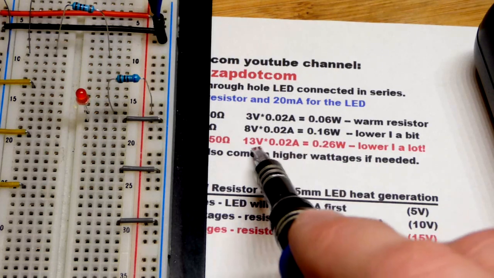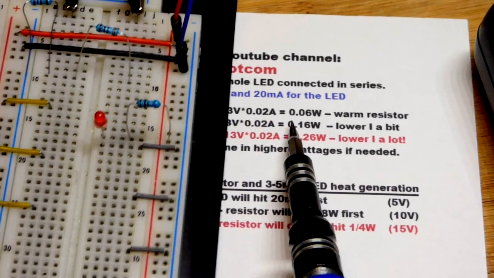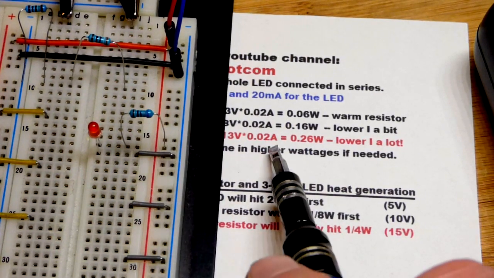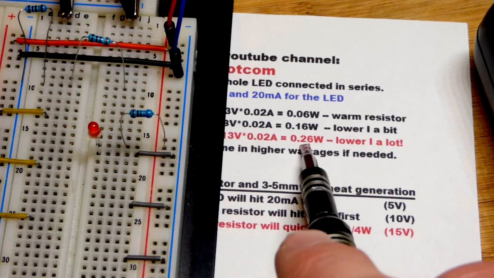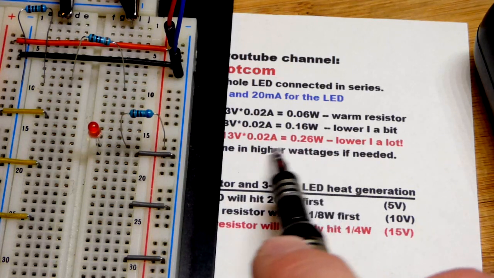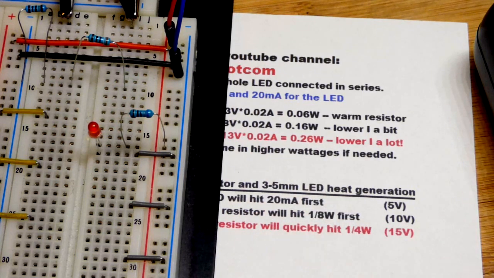But with the 15 volts of the power supply voltage, we can't really get near 20 milliamps of current. We should go much lower to keep the resistor from getting hot. Use a higher value resistor, there'll be less current going through it, and it won't get as hot. So you have to make those adjustments.